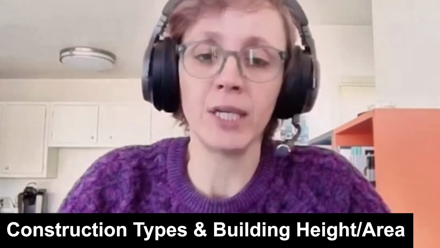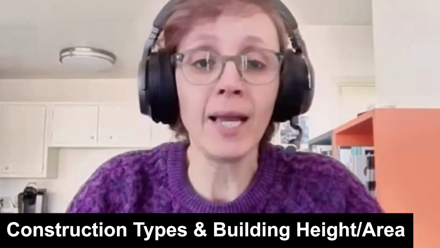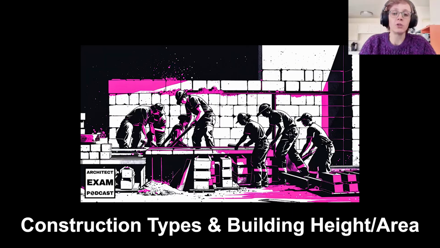So there is a direct relationship between construction type and how big your building can be. The more fire resistant the construction, the bigger and taller the building can be. Think about it logically. A more fire resistant building gives people more time to evacuate. So the code allows more stories and larger floor plates. The IBC has detailed tables showing your maximum height in feet and stories and the maximum area per floor for each construction type and occupancy combination.